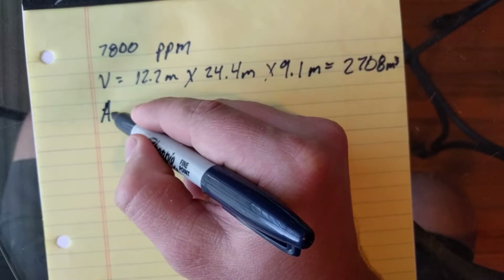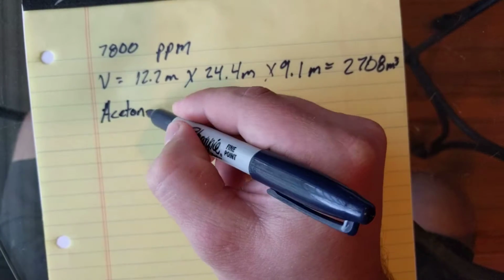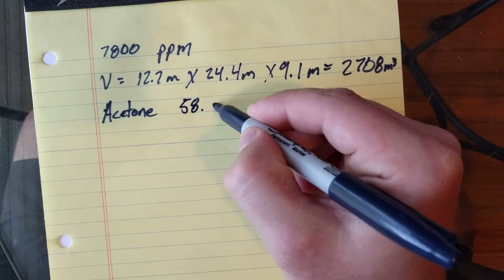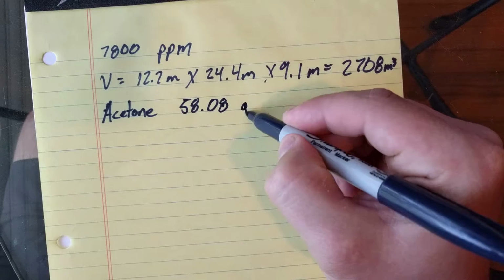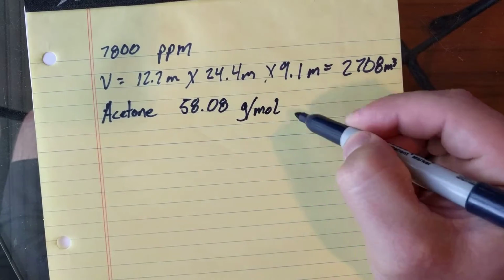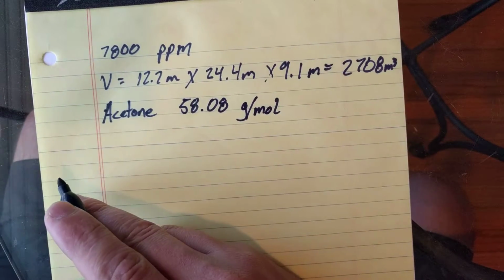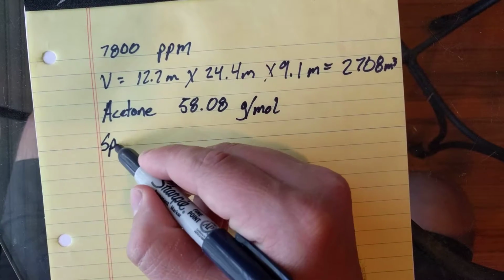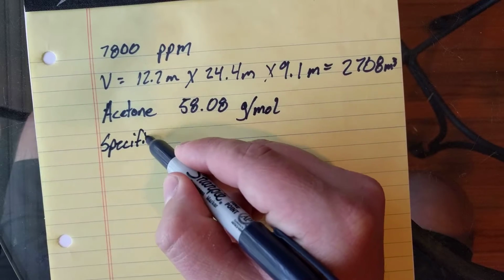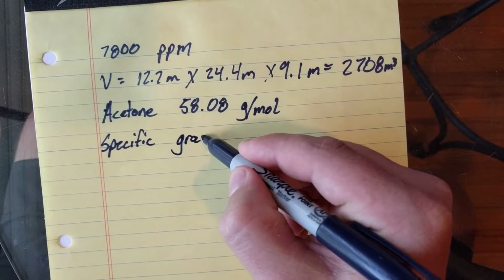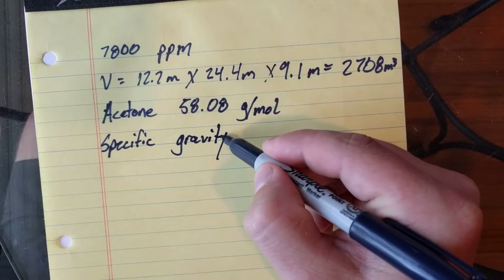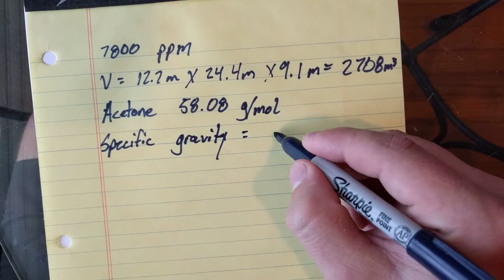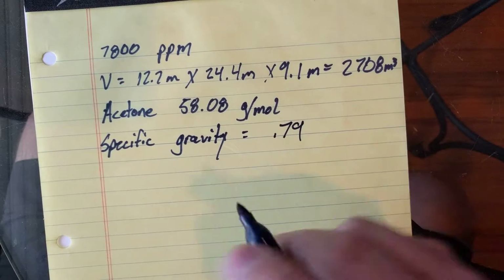We also know that for acetone, it's 58.08 grams per mole. And then we also have that the specific gravity is equal to 0.79.